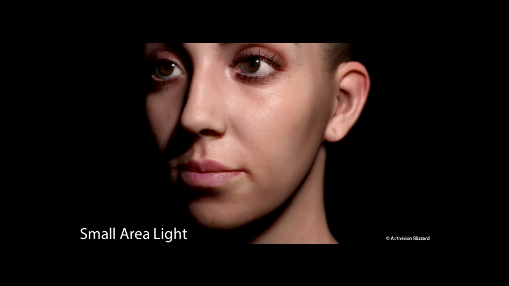For example, the size of the light and its distance is something that you need to take into account. So here you have a point light source, and here a bigger area light, and you can see how the specular reflections have softened. So it's not a change in gloss, it's the area of the light that changes.